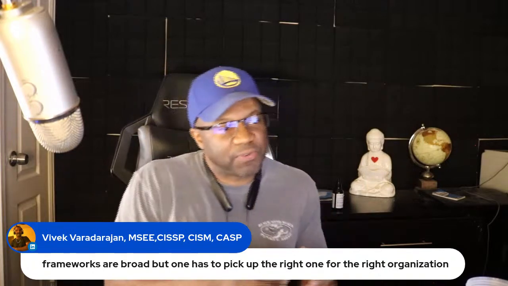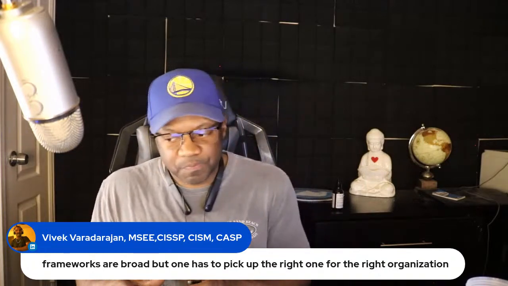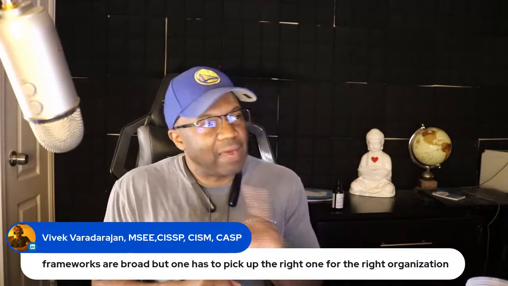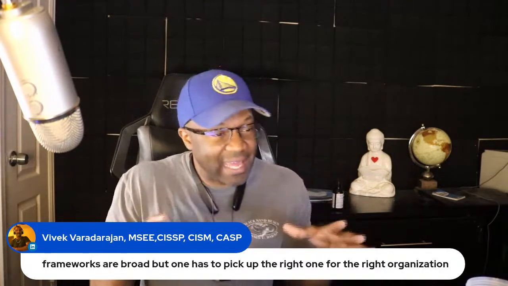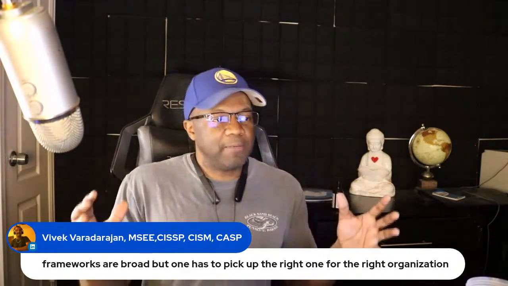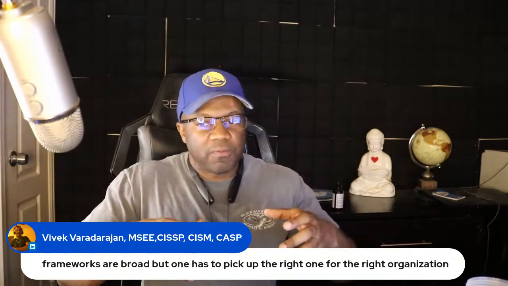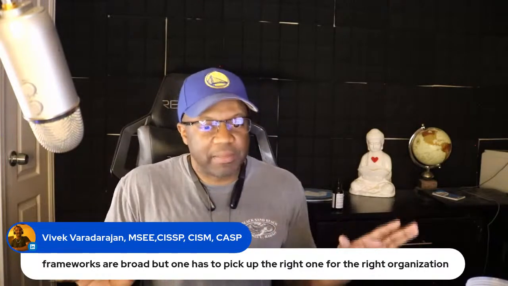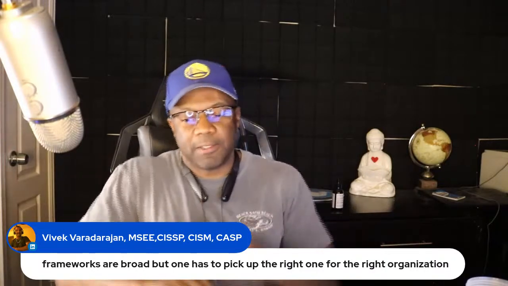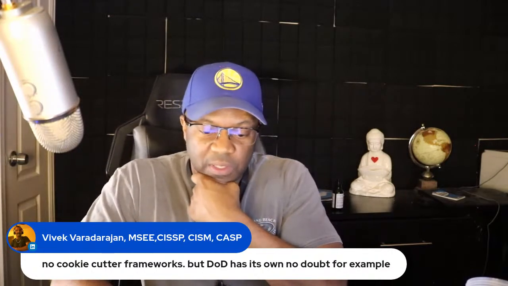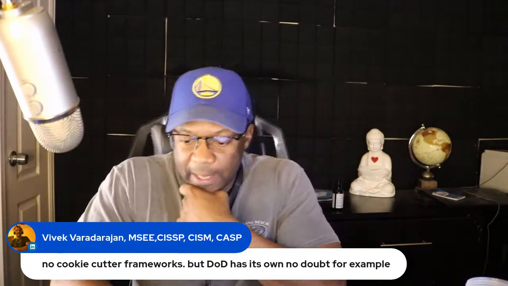So each framework kind of fits a certain industry. And the one that I would say can probably encompass all of them is the NIST Cybersecurity Framework, because the way it's written allows you to fit other frameworks in it like Tetris. It's actually pretty amazing the way they wrote it. Brilliant. No cookie cutter frameworks, but DoD has its own, no doubt, for example.